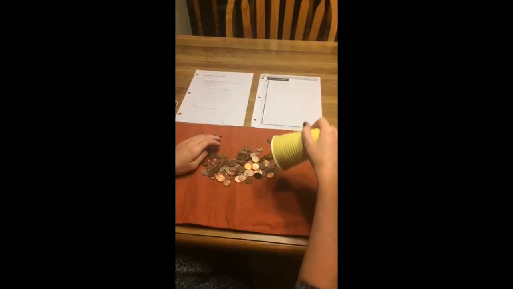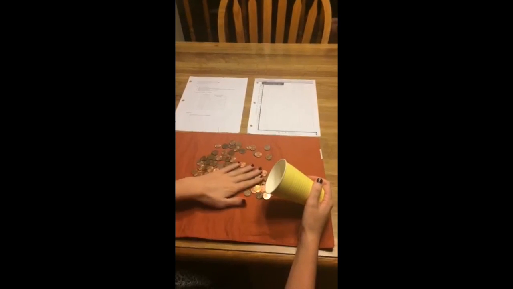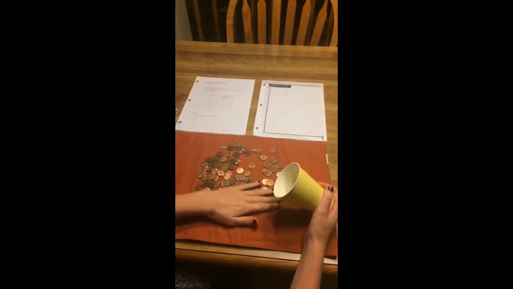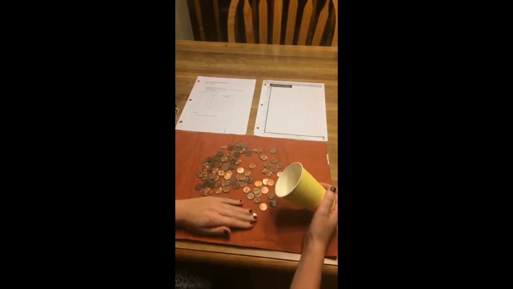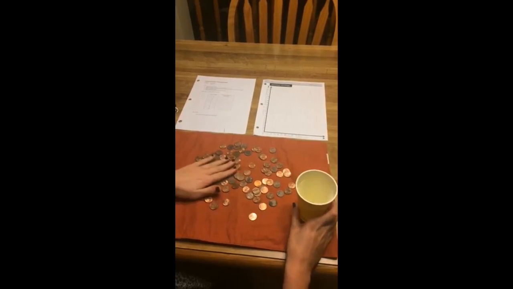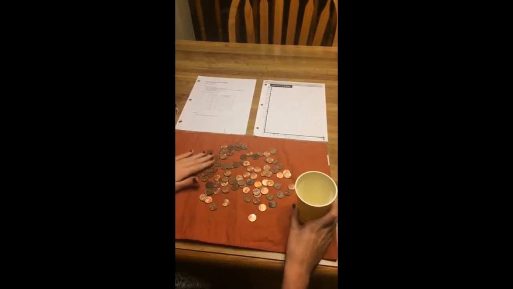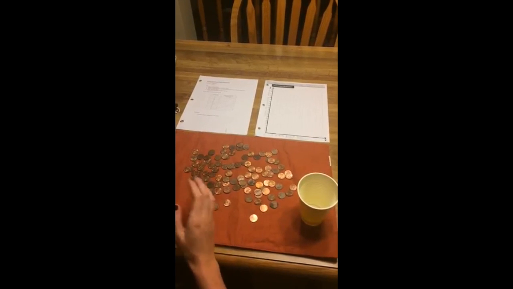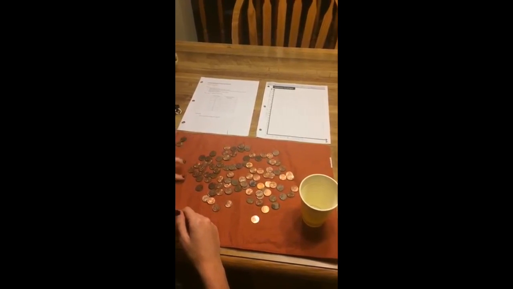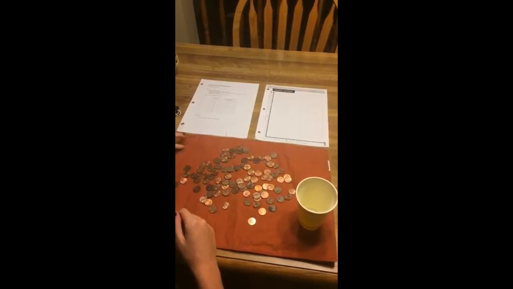So let's start the experiment by having the 100 pennies in the cup. The first thing you're going to do is dump out all your pennies, and whichever pennies landed tails up, those are the ones that you are throwing away. Okay, so you need to put all the tails to the side of your placemat. So I have 1, 2, 3, 4.